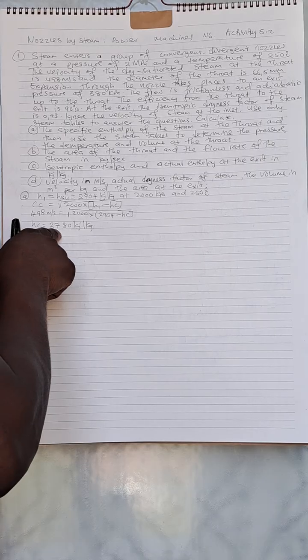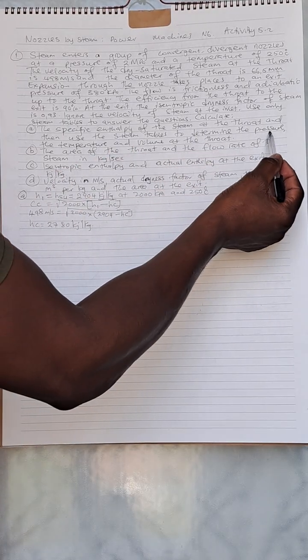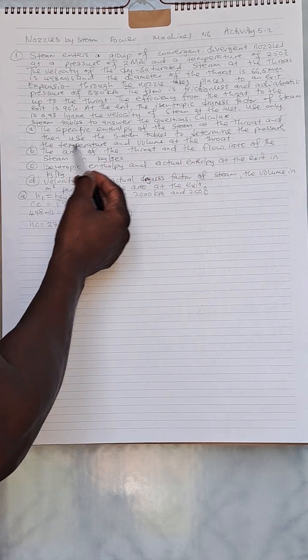So you need to rush to the steam table, and then to find the pressure, we need to get our PC as well as our temperature and our volume at the throat. You need to look for 2780 on the normal steam table. In the exam, make sure you open your eyes and move very fast.